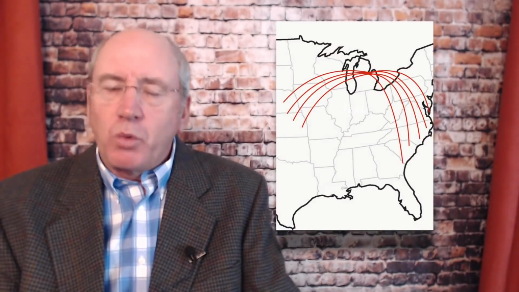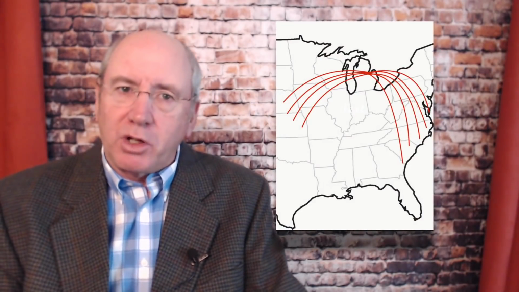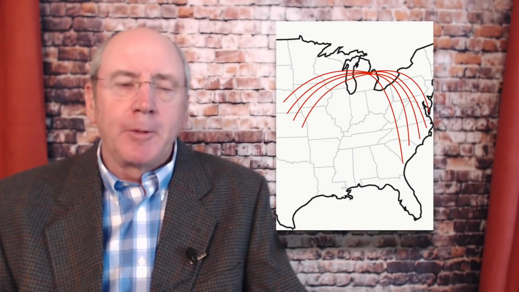And again, of course, the projectile is going in a straight line. It's the Earth that's turning underneath it, which makes it appear to go to the right in the northern hemisphere. Well, the projectiles coming out of the Great Lakes region will do exactly the same. They will apparently turn right as they fly across North America.